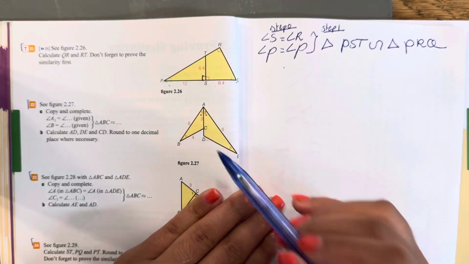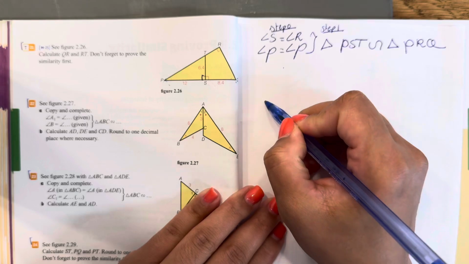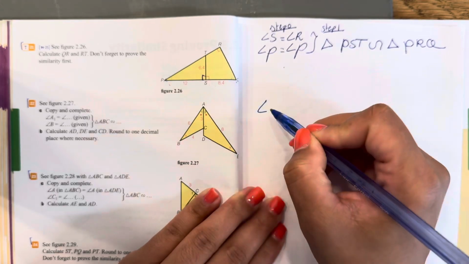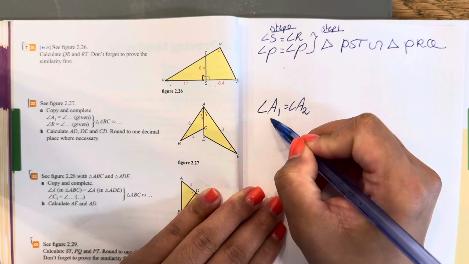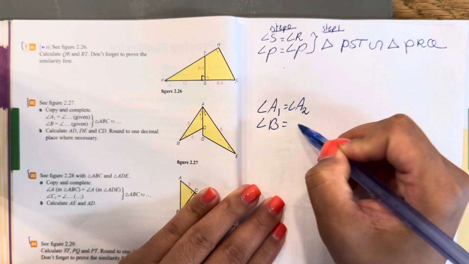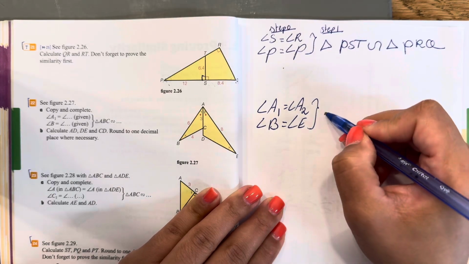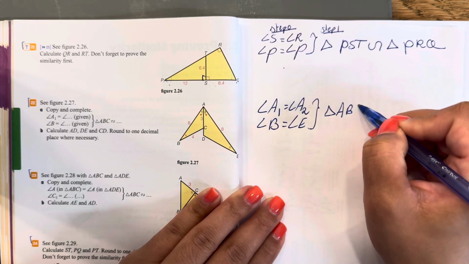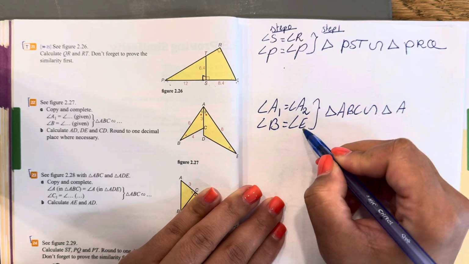In here we have symbols, so that makes it easier. Pause the video and do this one yourself. Angle A1 equals angle A2, and angle B equals angle E. Because of the symbols, we can immediately write down triangle ABC is similar to triangle AED.